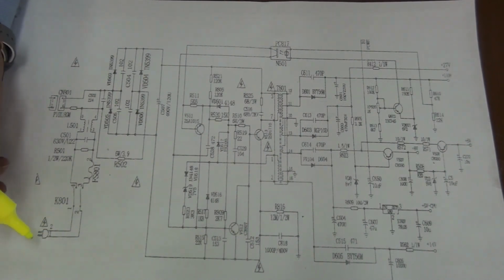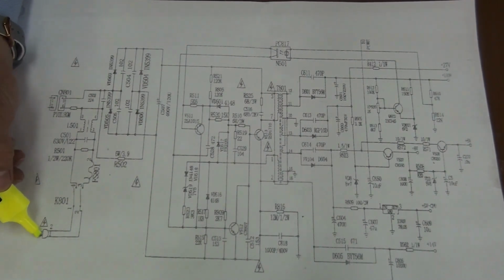So let's start with line 1. I will trace from this line 1.